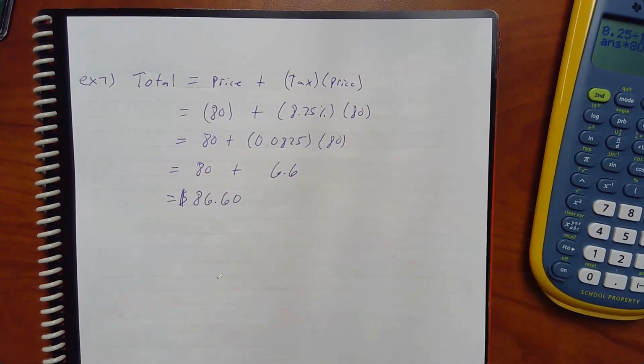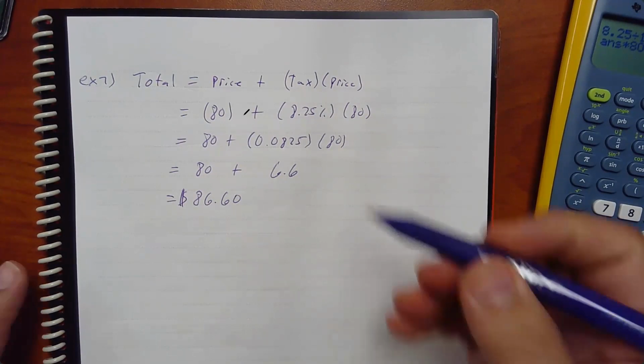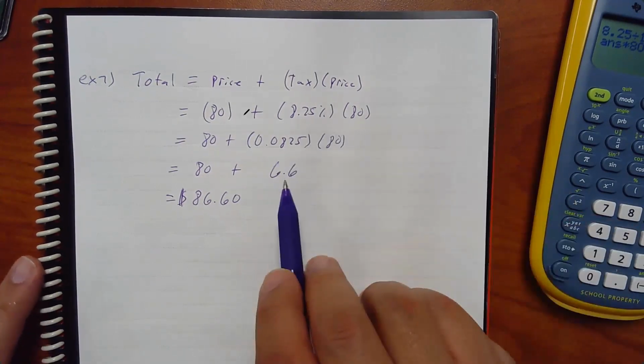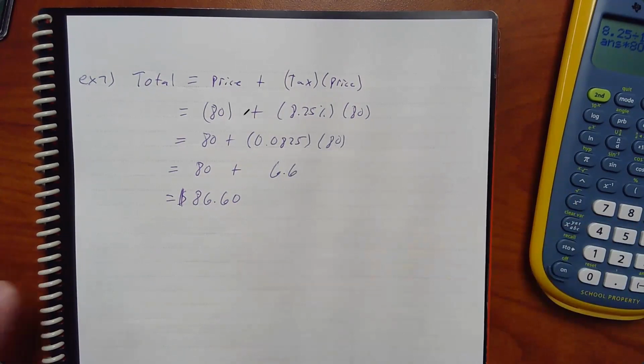Which seems reasonable, right? Always check yourself when you're finished. Does this number make any sense? If I'm paying $10,000 afterward and the CD player is $80, clearly something's wrong. That makes sense though? Whatever you're doing with a percentage, just change it to decimal and multiply it, but make sure you add it to the original.